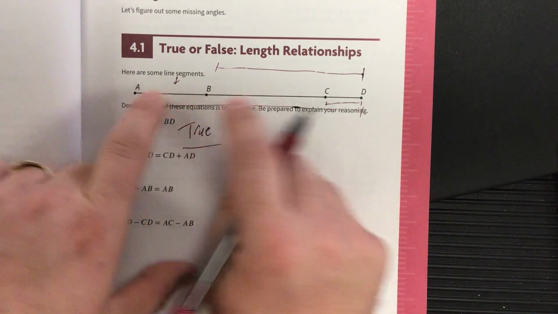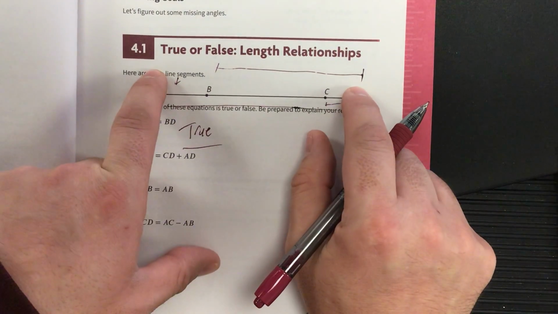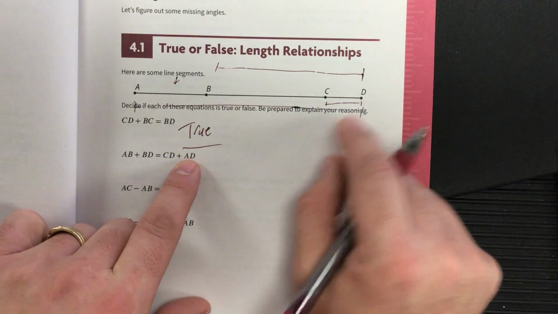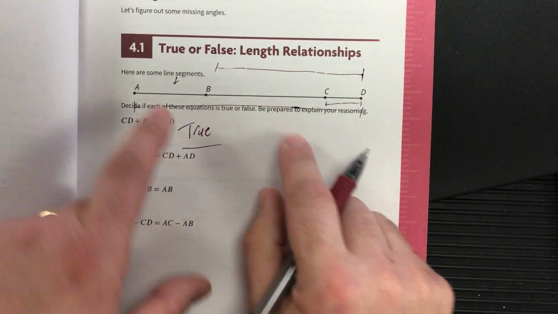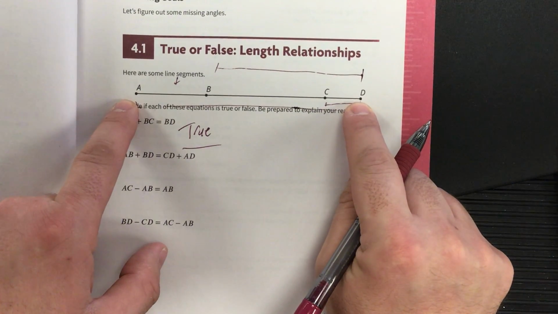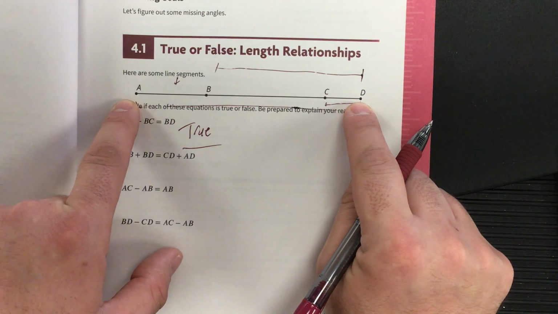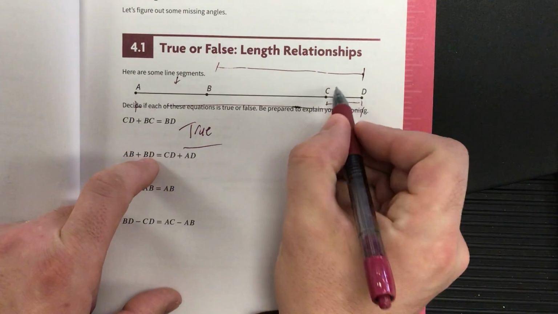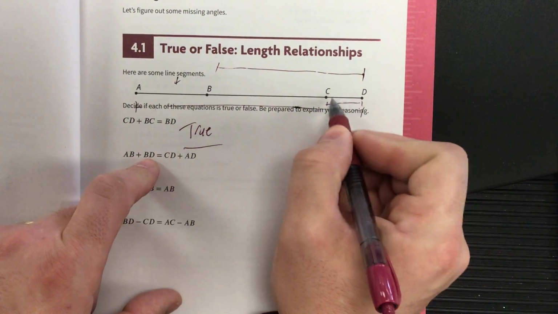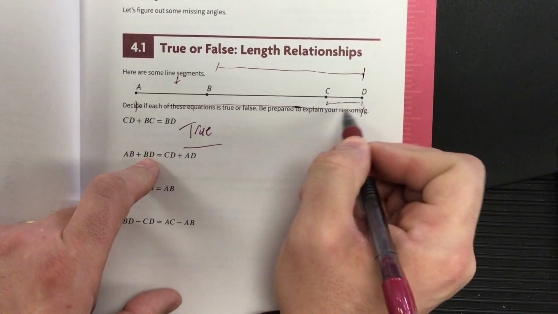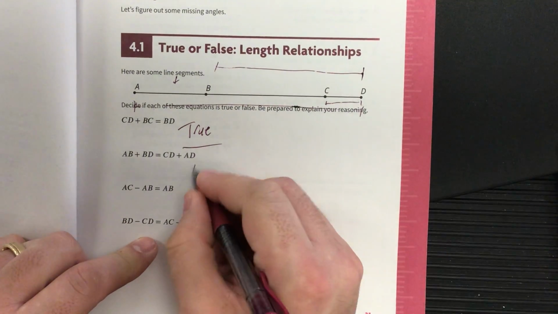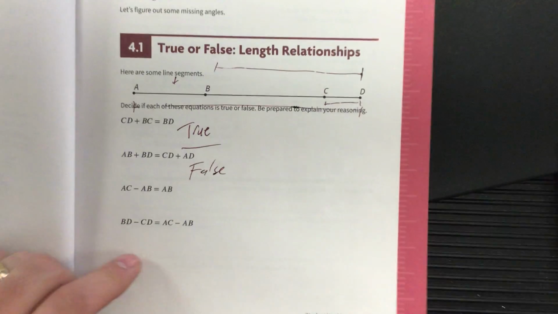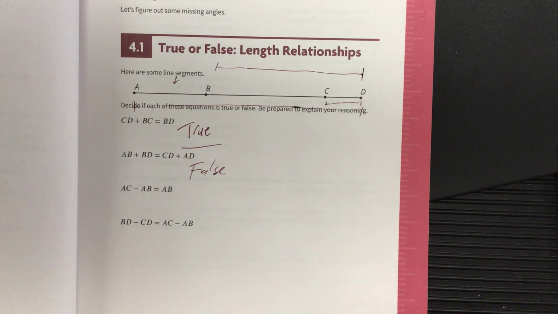BD, the short chunk, that equals the whole thing. Next one's saying CD, this little chunk, plus the whole thing equals the whole thing. No, it's bigger. It's this plus the whole thing. Oh, so it goes on. Okay. False. You listen to Kinley that said they were all true.